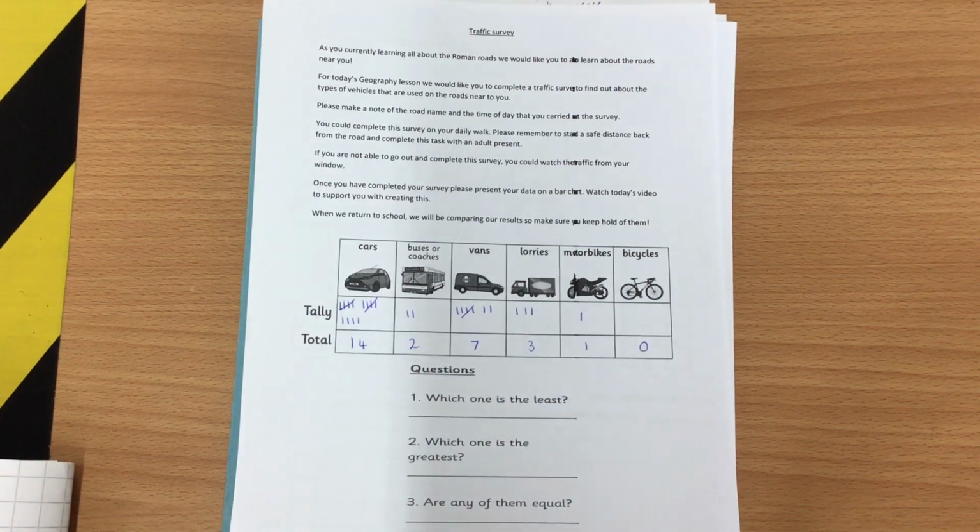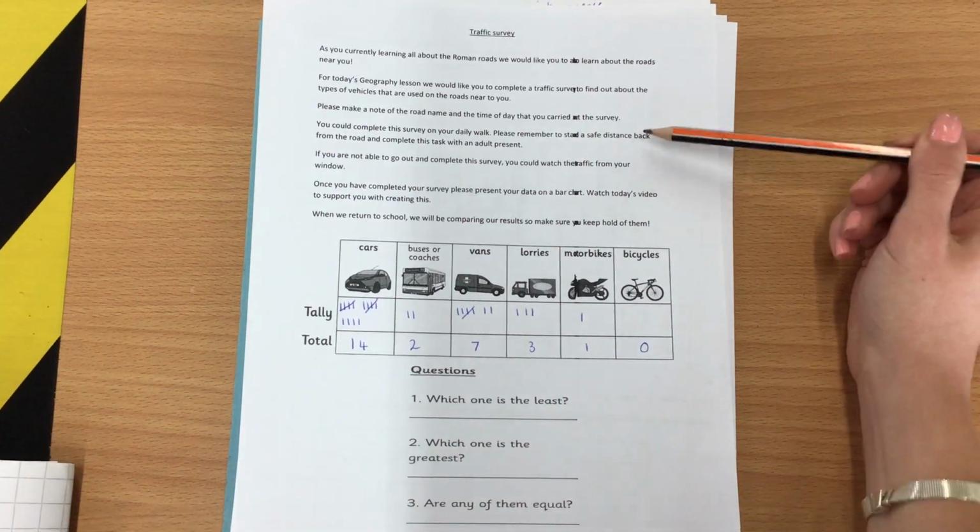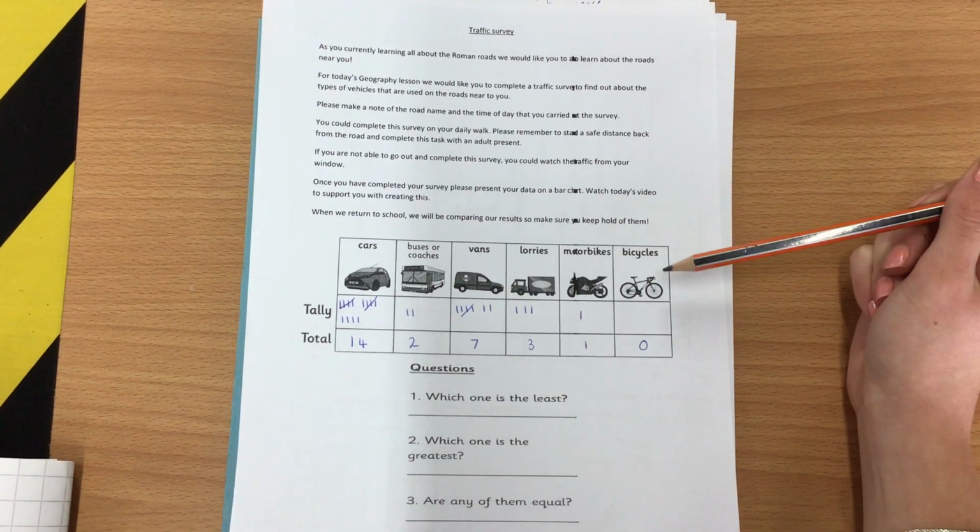Good morning, Year 4. For your geography task today, we would like you to complete a traffic survey and have a look at your local roads, because in our topic we've been learning all about the Roman roads, so now we want to have a look at the roads near you. So have a read through these points as it will explain how you need to carry out the survey.